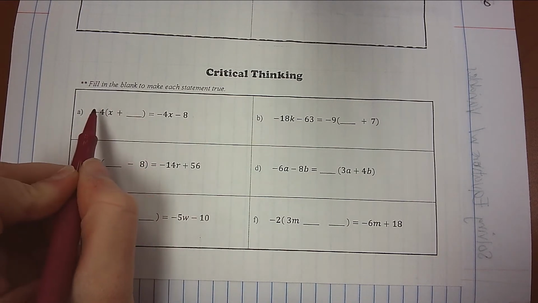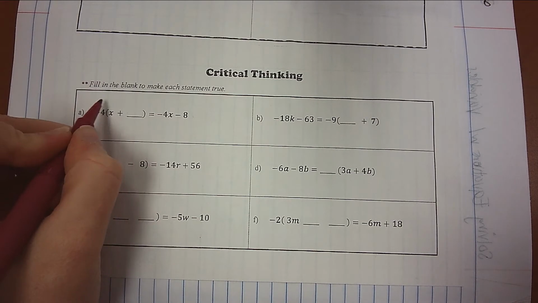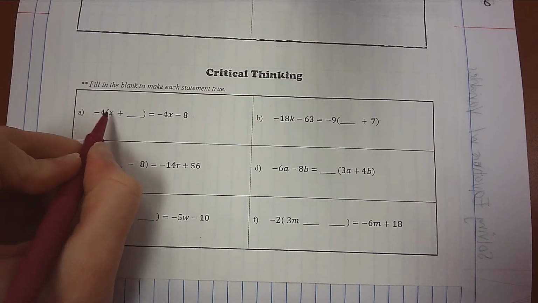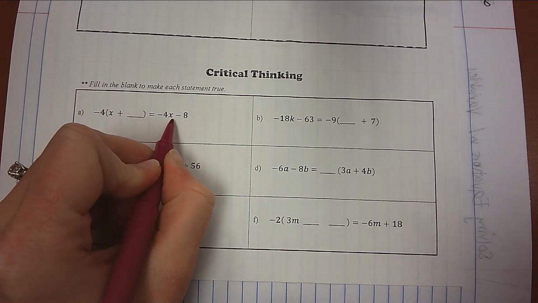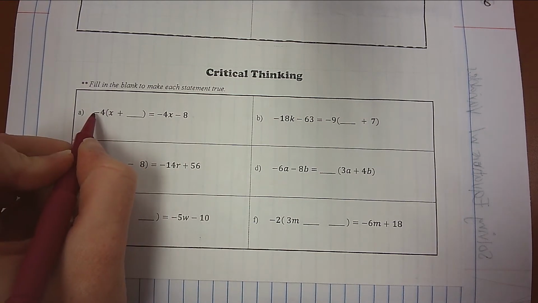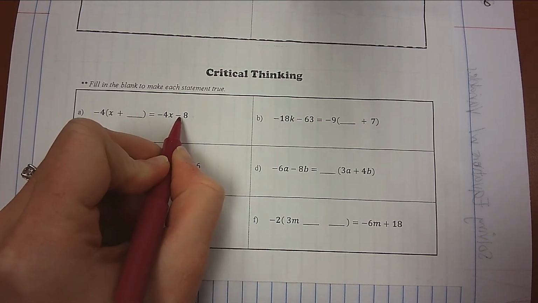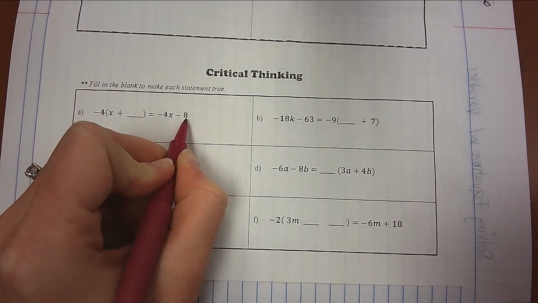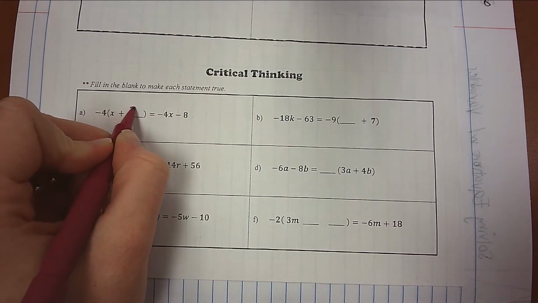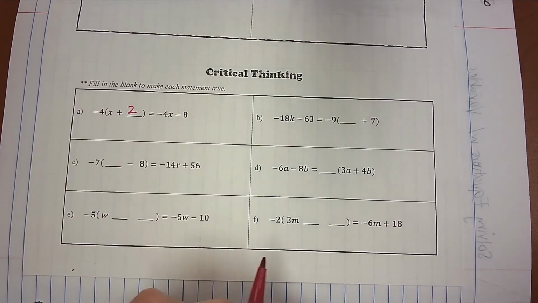If we notice, we take the outside number and multiply it by everything on the inside. Negative 4 times x is negative 4x. So we're asking ourselves, negative 4 times what gives us negative 8, or a minus 8? And we know that negative 4 times positive 2 would give us negative 8, and so that seems reasonable.